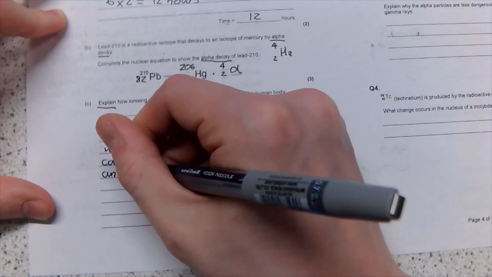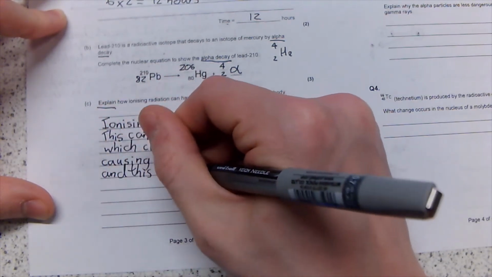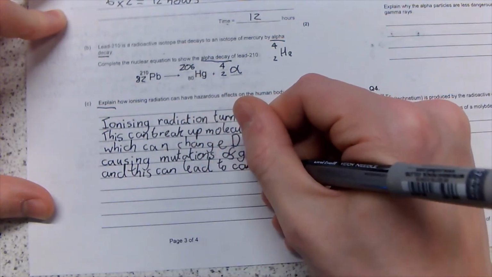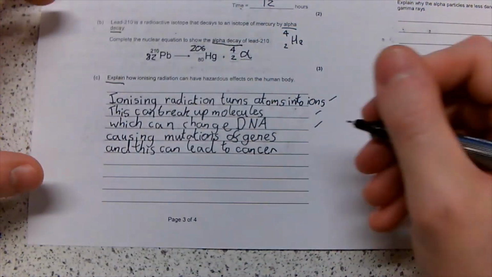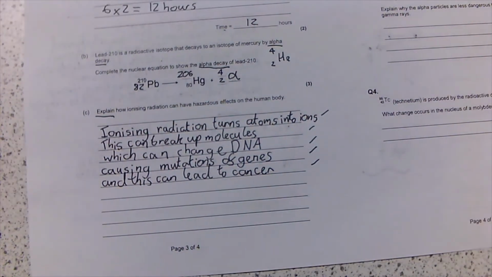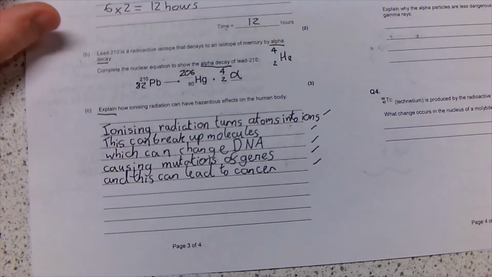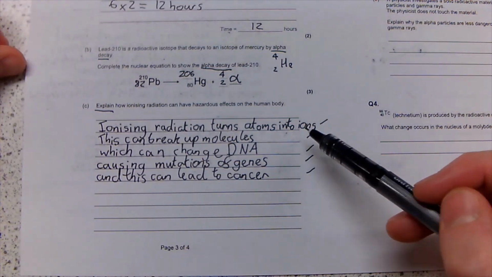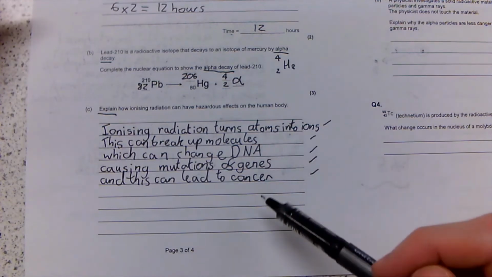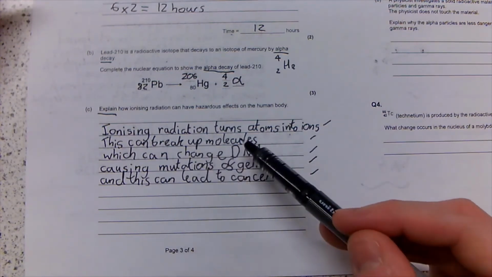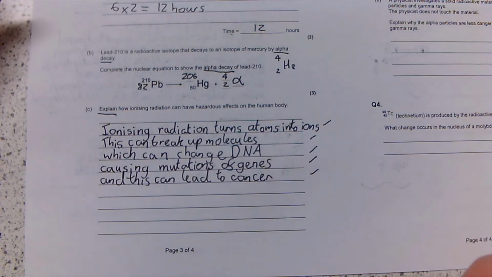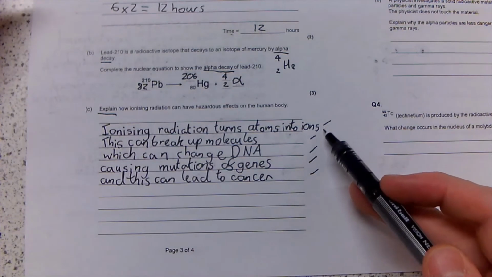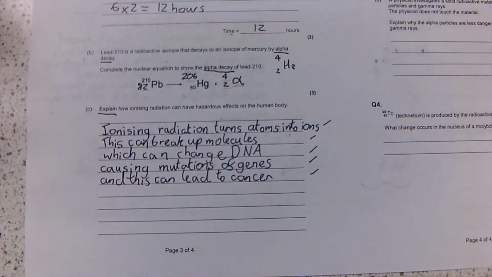And this can lead to cancer. Now, with one of these longer written questions, you wouldn't need to say exactly the same as what I've said. As long as you have words to the effect of something about atoms becoming ions because of this radiation, something about breaking up molecules, something about changing DNA, something about causing mutations, and something about cancer. That's what you would need to have for each of these 5 marking points.